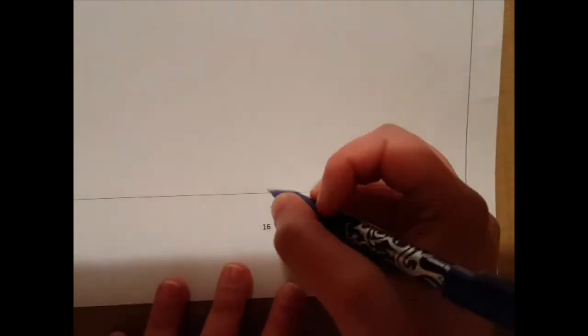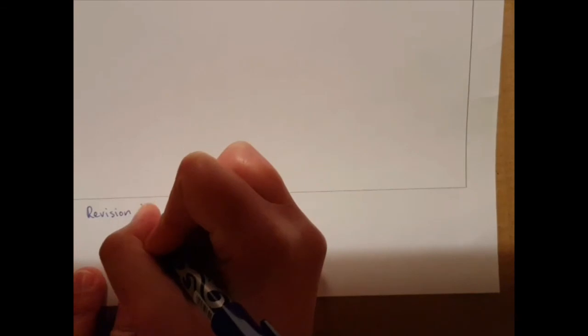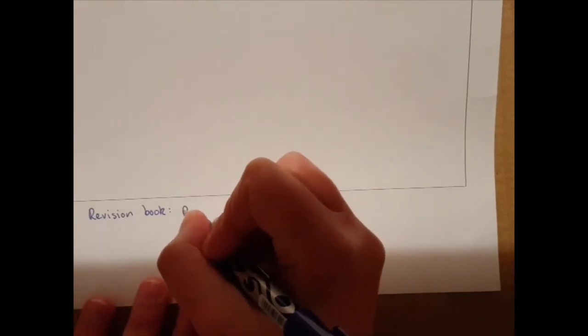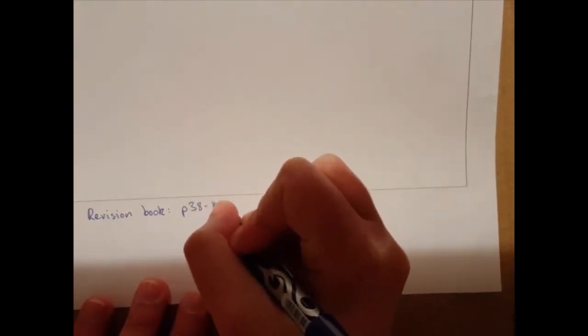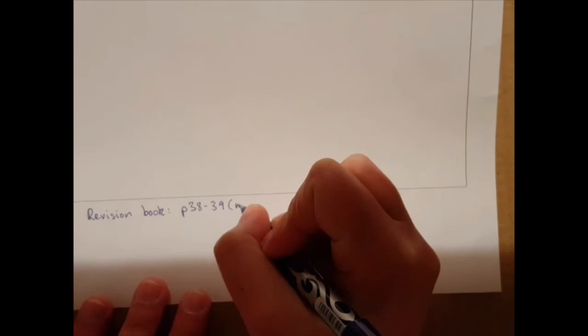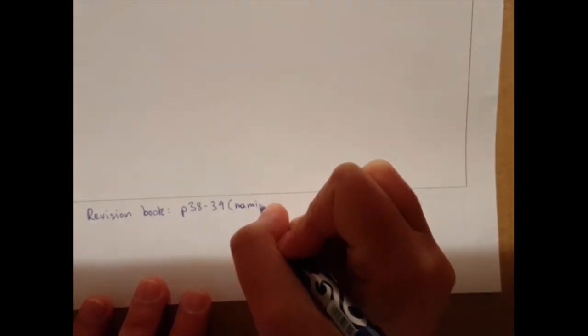Okay, so that is us finished. Once you've done question 12, that's going to be you finished with the alcohol section. I haven't written in your booklet, but if you need more practice, then you can use your blue revision book again. So if you think you need more practice of naming alcohols, then you're going to look at page 38 to 39. And just general reactions of alcohols.